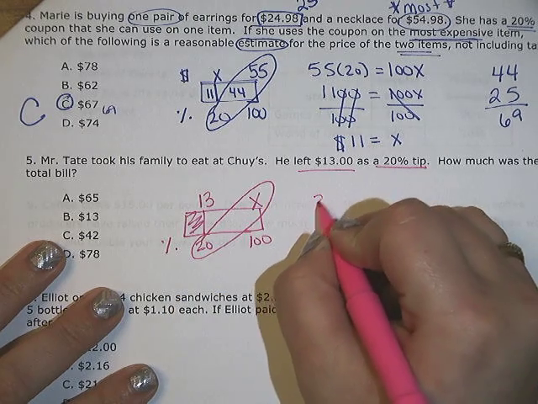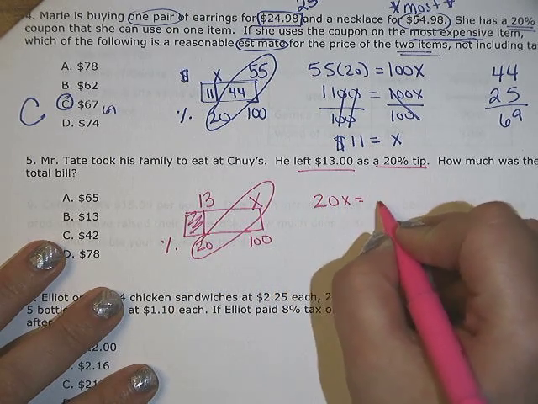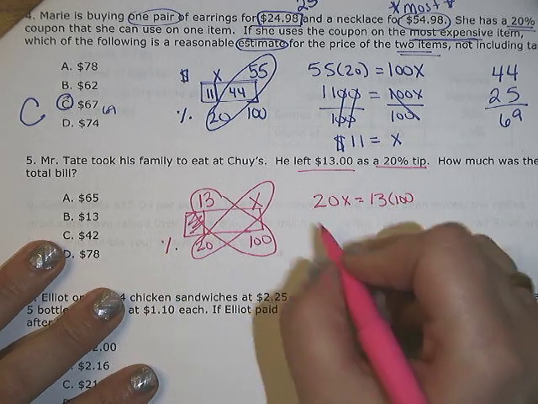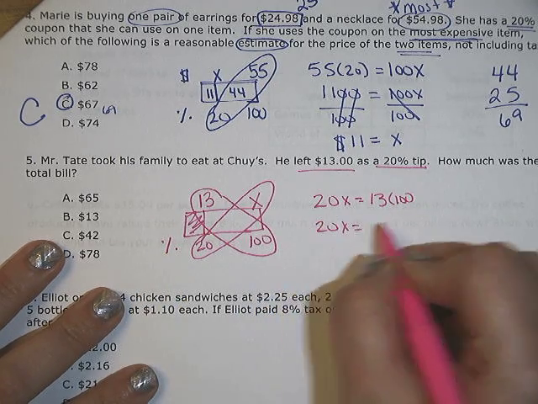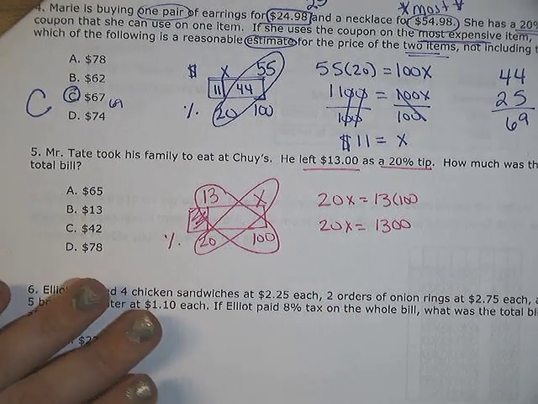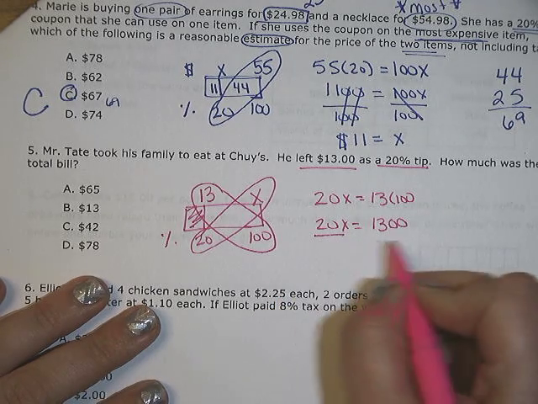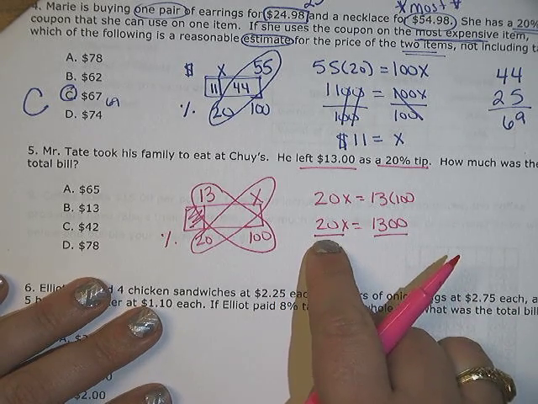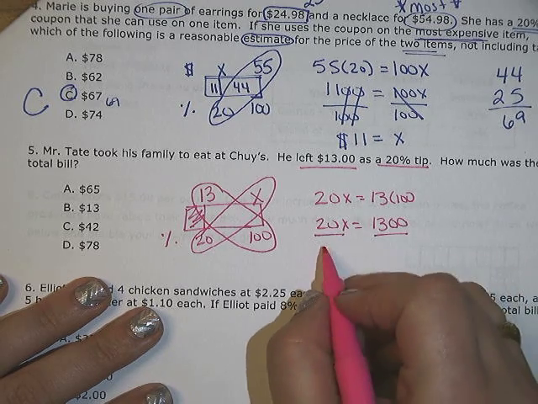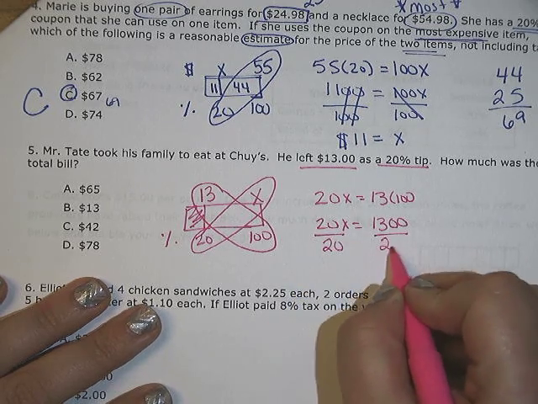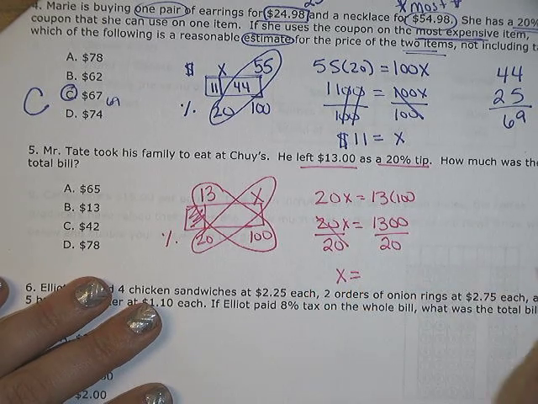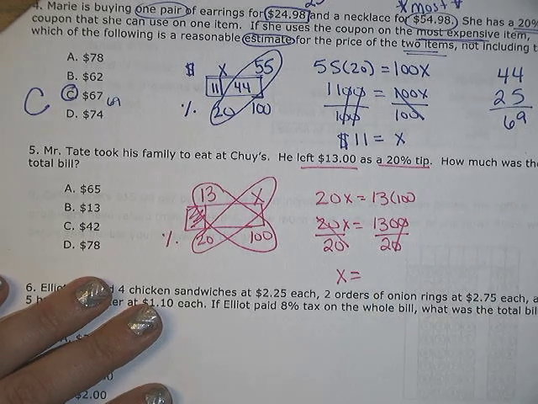Now that I have a percent bar, I pretty much have a proportion. So I'm just going to do my cross multiplication. 20 times X equals 13 times 100. Remember earlier I said when you're multiplying by 100, you just add your 2 zeros to the end. Now, using algebra, I need to get my X by itself. Right now, 20 is being multiplied by X. The opposite of multiply is to divide. So I'm going to divide both sides by 20.